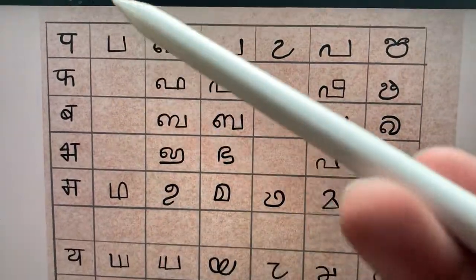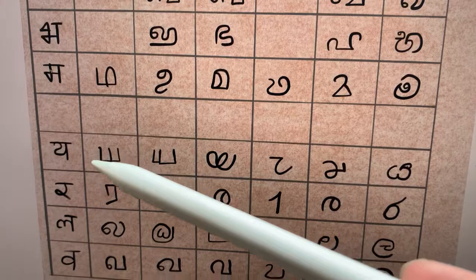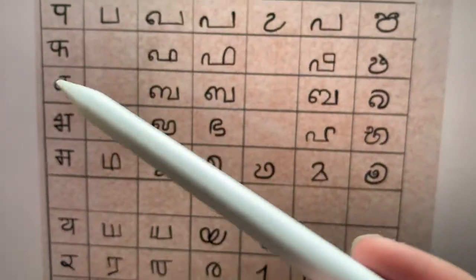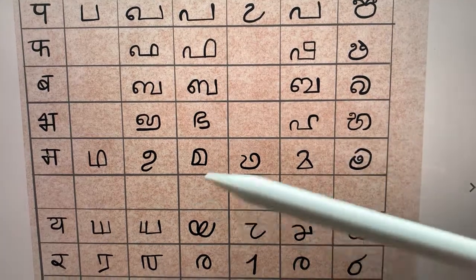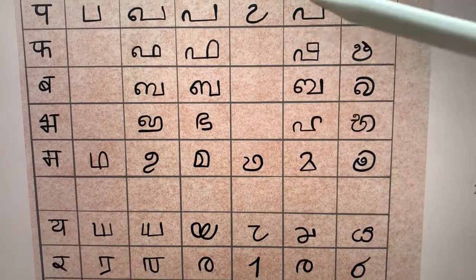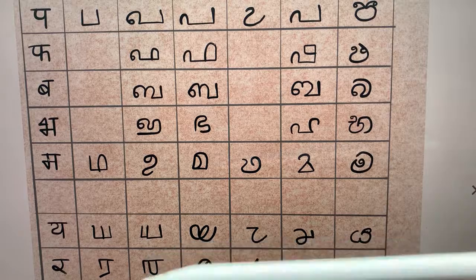Let's look at the others. Pa, pha, ba, bha, ma, ya, ra, la, va. And then again, pa and ma in Vattalazhuthu and Tamil, but you have the in-between letters in almost all these languages.